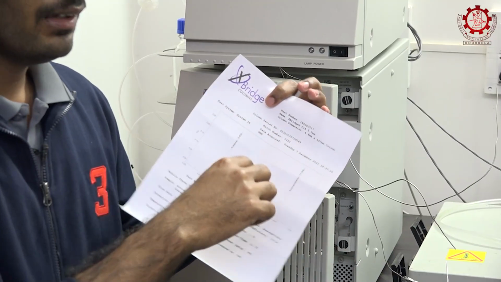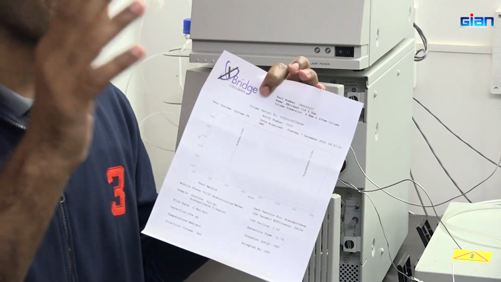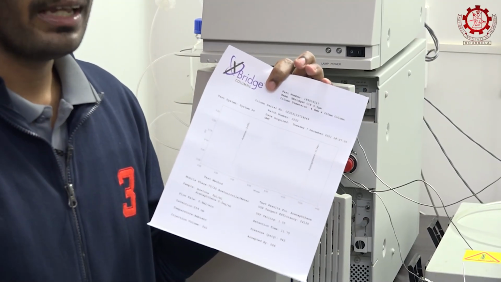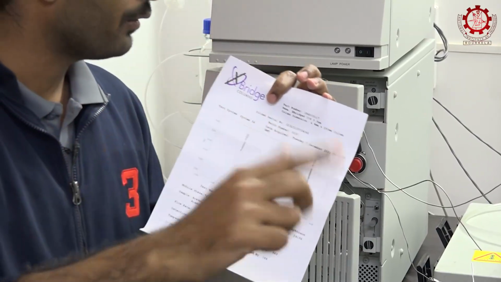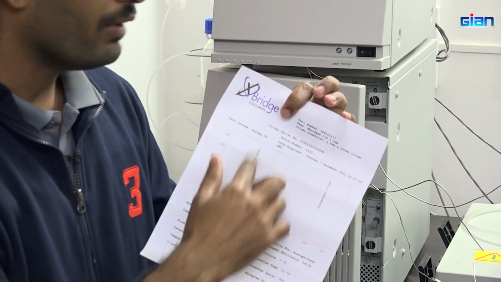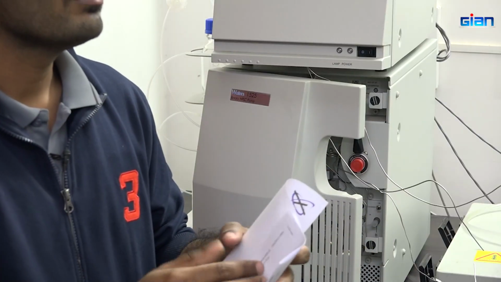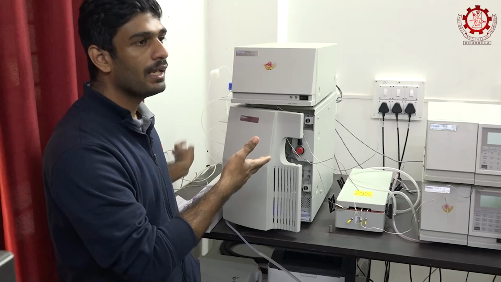First we run the standard and standardize it. The standard peak we got at 4 minutes, so whichever peak we get at 4 minutes corresponds to that particular compound, the standard. We don't need to look at other compounds. Because we don't have a mass spectroscopy detector, which identifies compounds based on time of flight, that is not available.